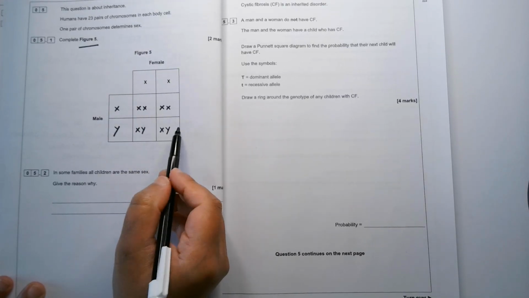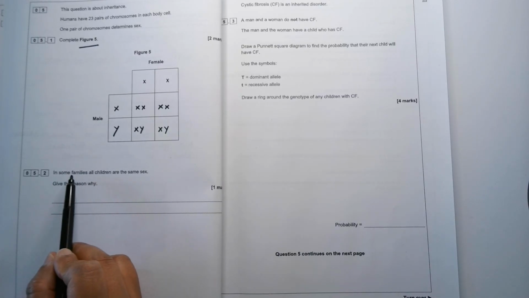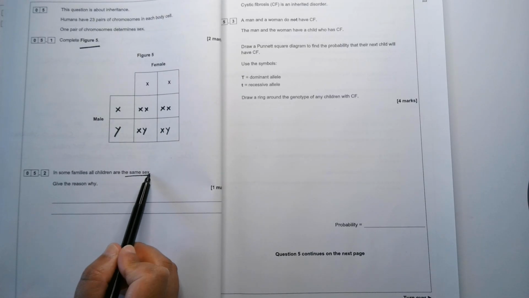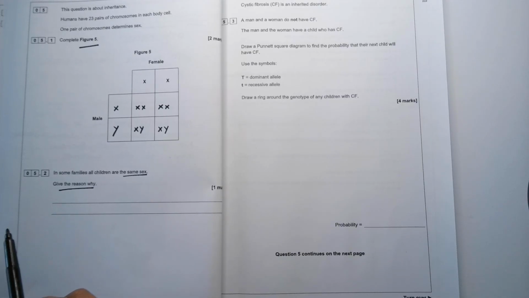XY. So there's a 50% chance that the offspring will be male, 50% chance that the offspring will be female. In some families, all children are the same sex. Give the reason why. So you can say that each child born has a 50% chance of being male or female.